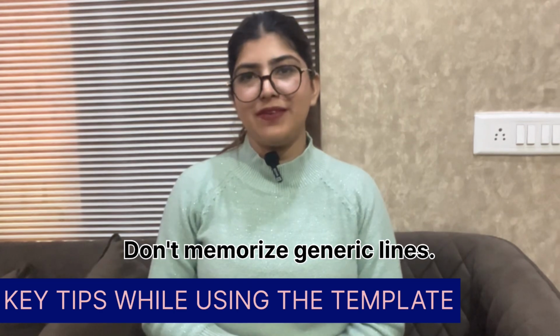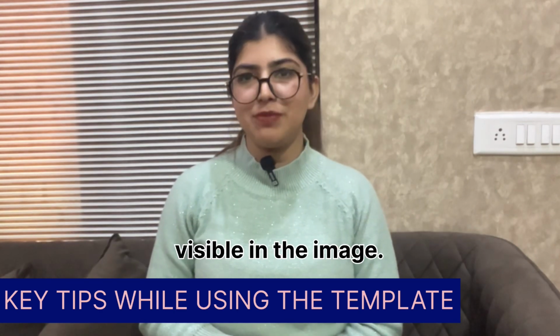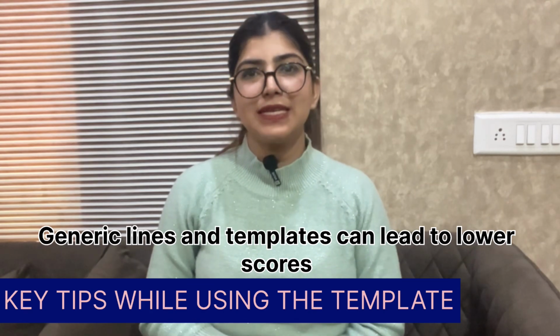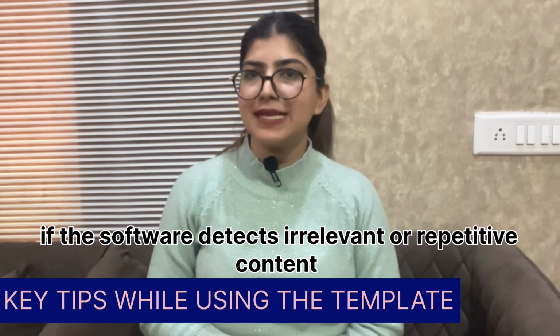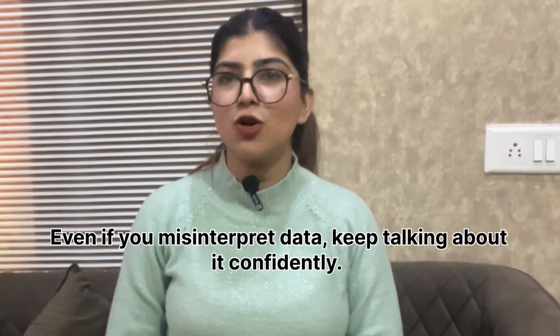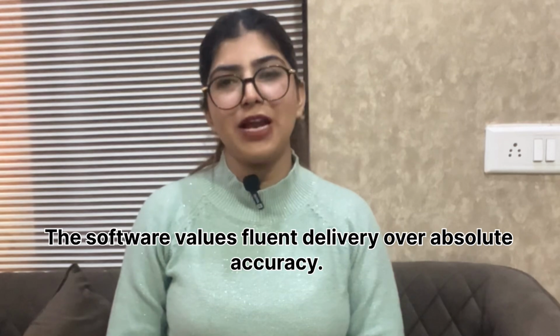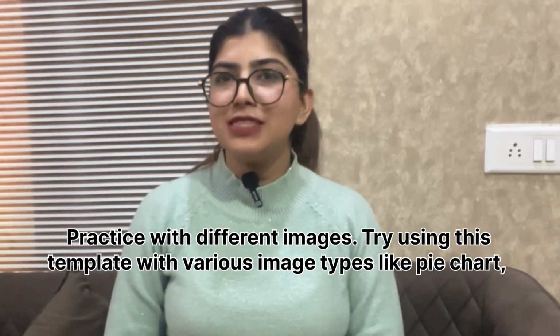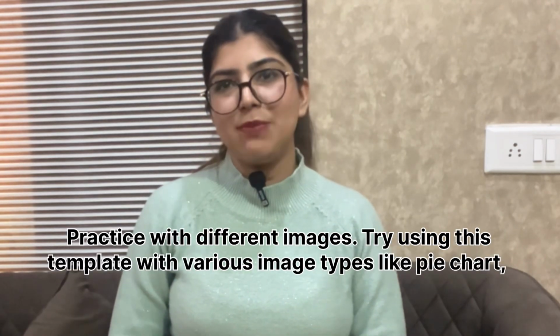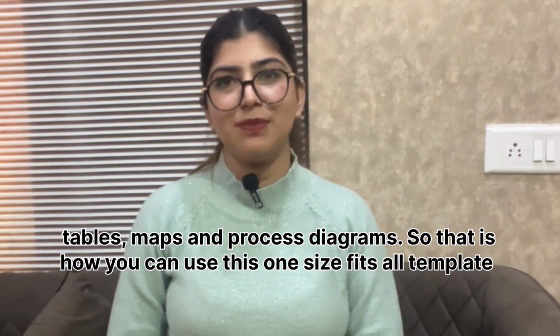Don't memorize generic lines. Always customize the template based upon the information visible in the image. Generic lines and templates can lead to lower scores if the software detects irrelevant or repetitive content. Even if you misinterpret data, keep talking about it confidently. The software values smooth delivery over absolute accuracy. Practice with different images. Try using this template with various image types like pie chart, tables, maps, and process diagrams.